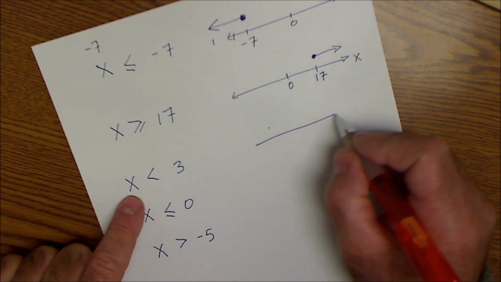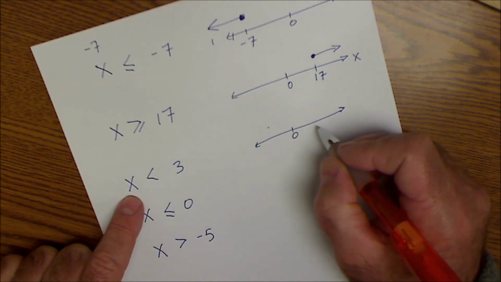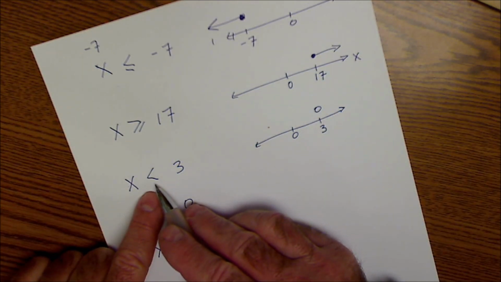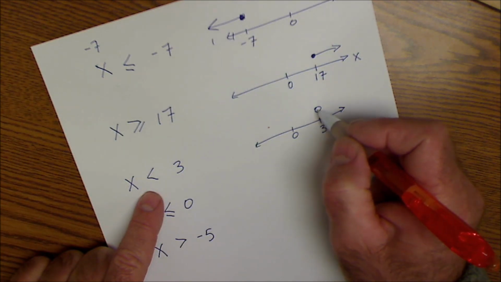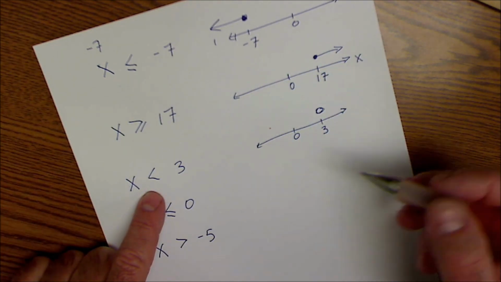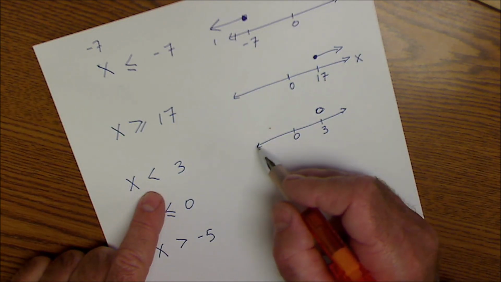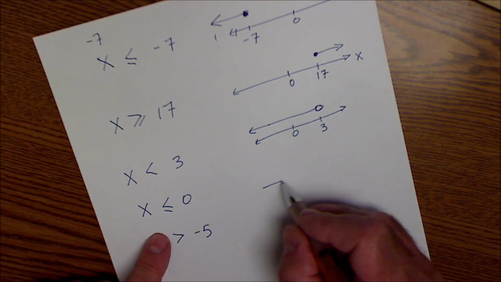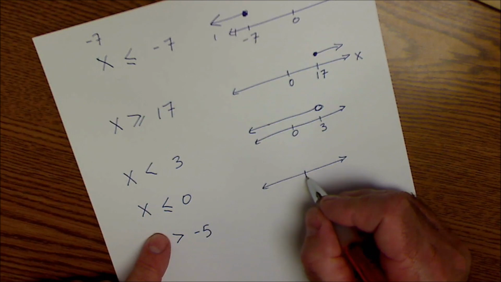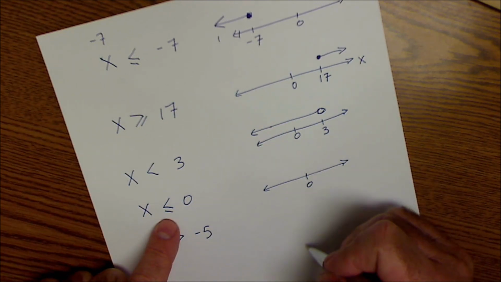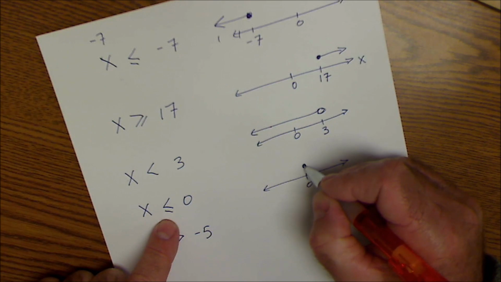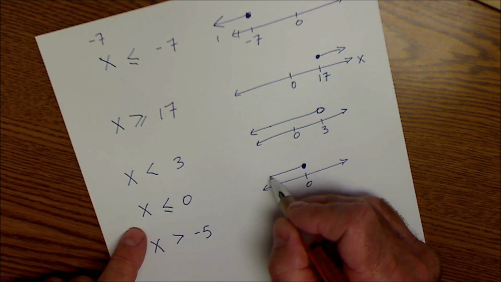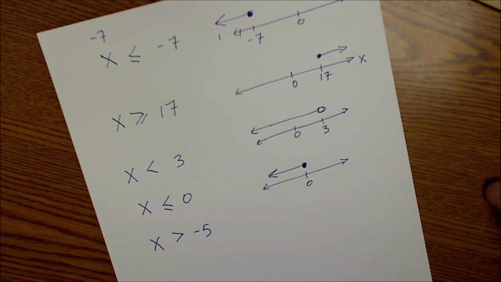Next one, draw my number line. Here's 0, here's 3. Dot goes over 3. It is an open circle because it is not equal to it. So that's why it's open. It's not colored in. It's less than, something like 2, -10, -20, so my arrow goes to the left. Here, x is less than or equal to 0. I'll draw my x-axis. Here's 0. Open or closed circle? It is equal to 0 or less than it, so a closed circle. And then everything to the left. And then I could pick an answer and plug it in and check that.